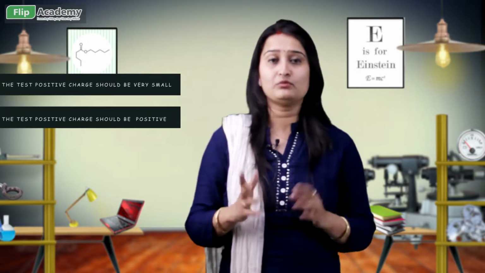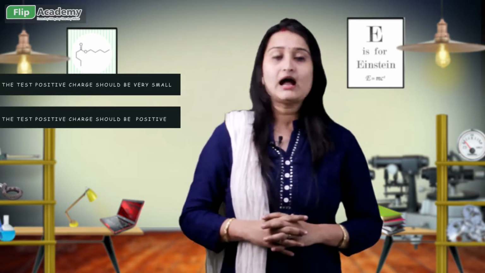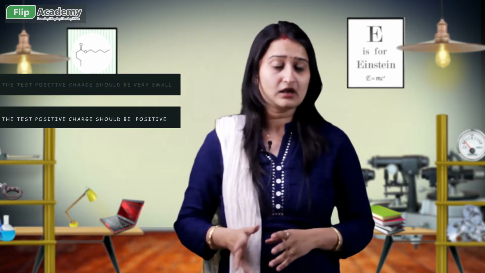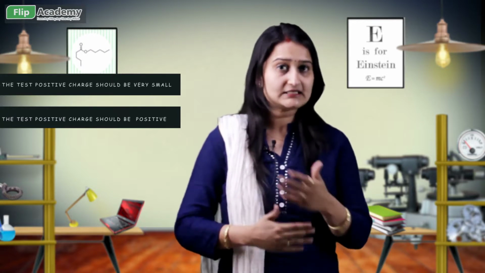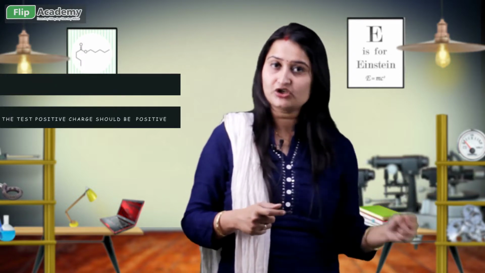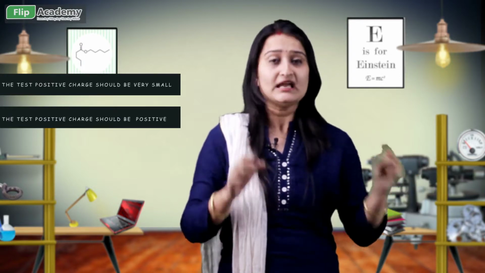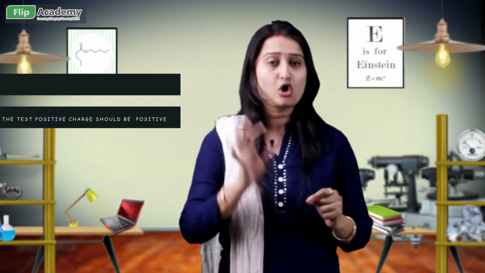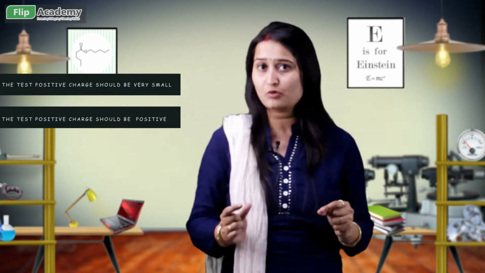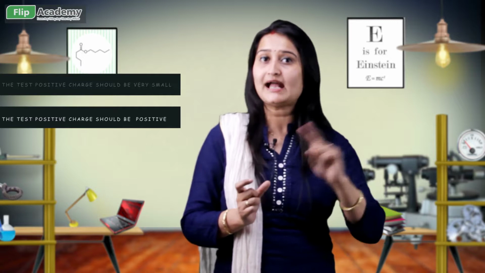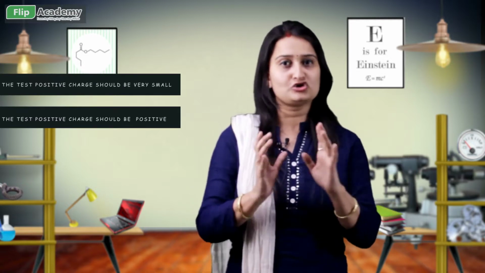Now let us see what these 2 points mean. The first point is that the test positive charge is very, very small. It is considered very small so that the electric effect created around this small q is negligibly small and does not affect the electric field created by the source charge. This is the only reason why the magnitude of the test positive charge is very, very small, so that it does not interfere with the positive Q charge.